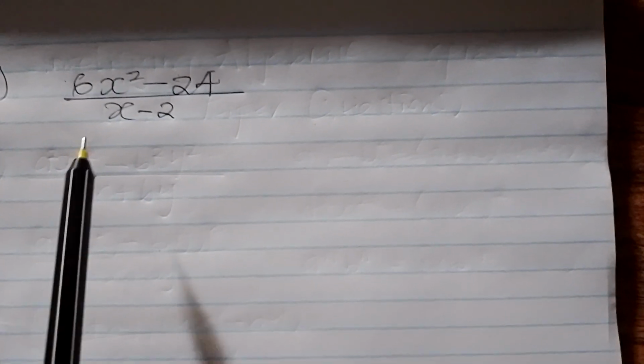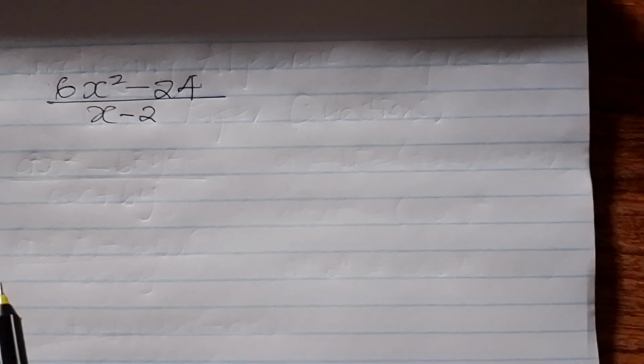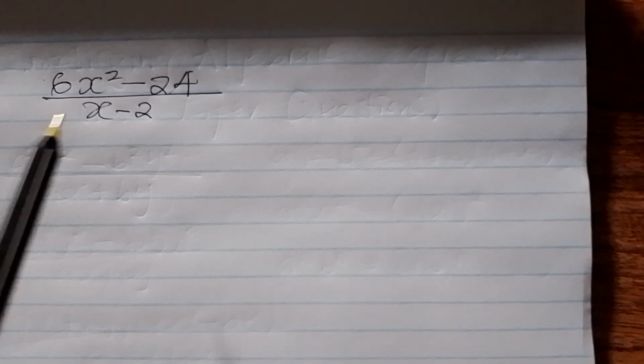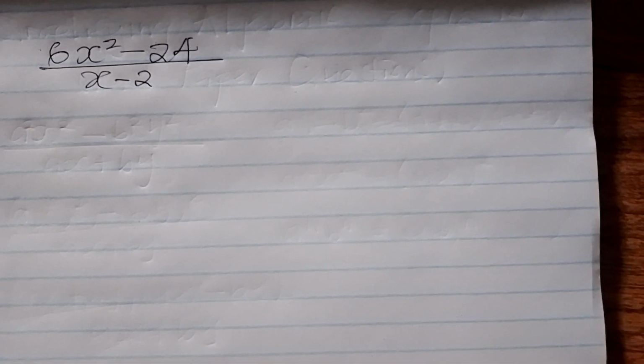Now we go to our second question. Our second question is 6x squared minus 24 divided by x minus 2. Again, when you look at this question, it has got a square and also there is a minus. So we can think in the line of maybe this particular question has got something to do with a difference of two squares. Whenever you look at the minus, just try to bring in this concept of difference of two squares. But it's not always the case.